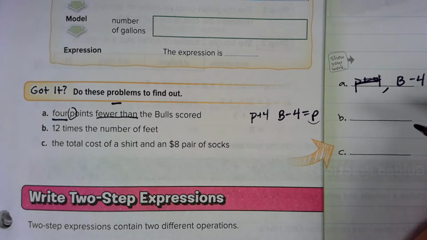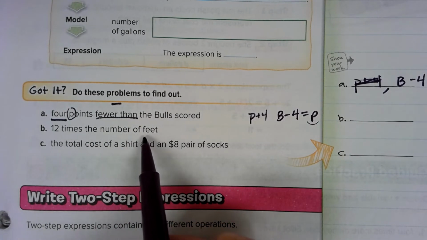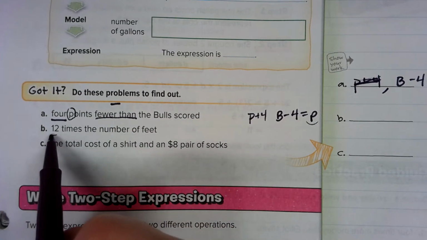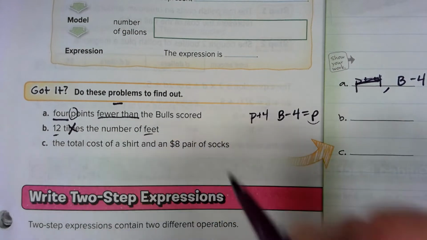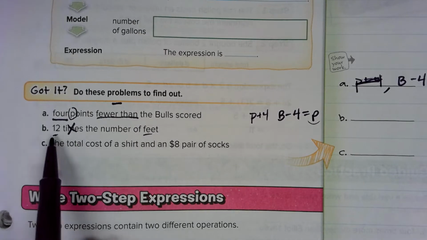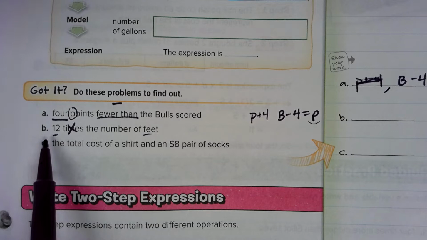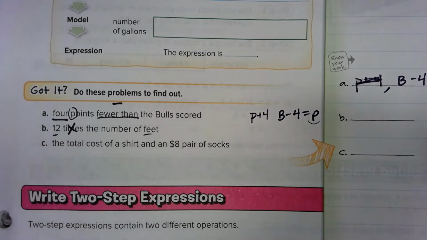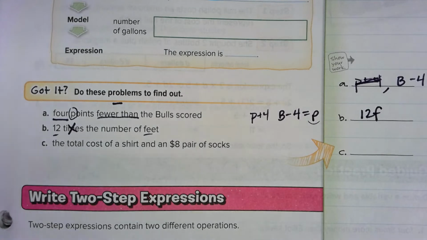Let's look at the next one. That probably wasn't the best one to start with here. 12 times the number of feet. So when we're looking at that, I see 12 times, I know is going to be multiply, and feet is probably what we're working with. Now, when we are working with multiply, we can write the number right next to our variable, kind of as our coefficient like we talked about before, and that's going to show that it's multiplying. So our expression would be 12F, 12 times the number of feet.